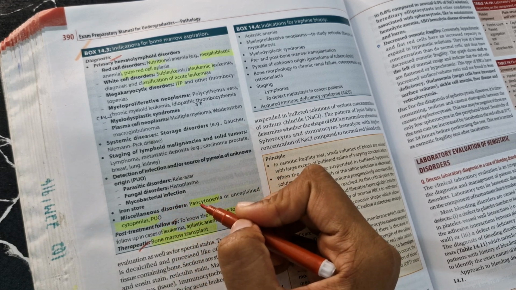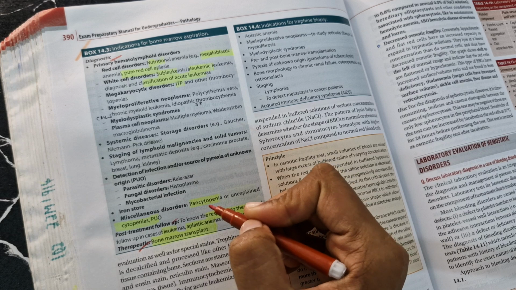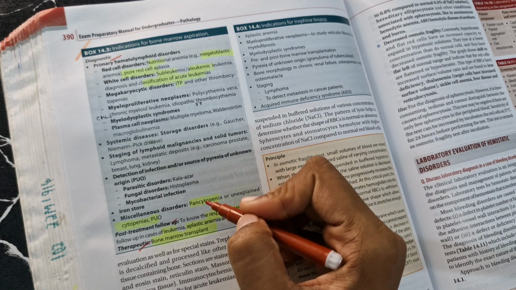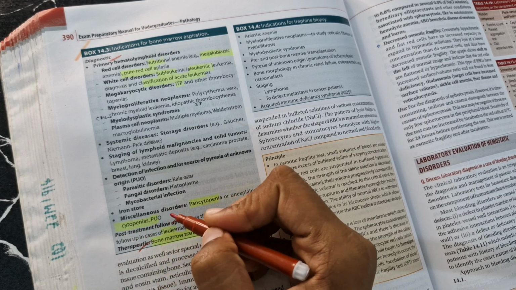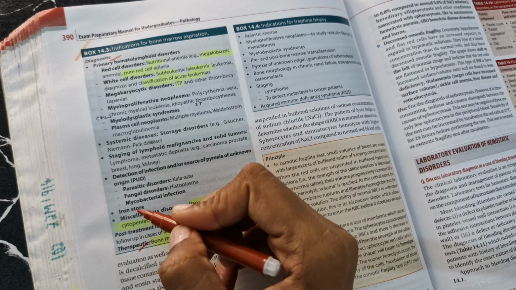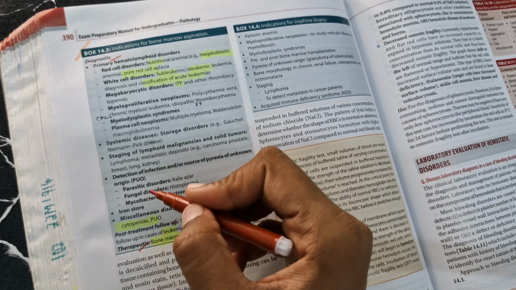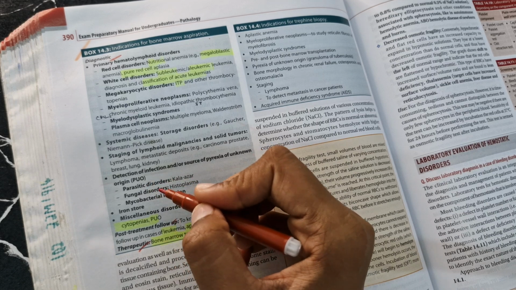And miscellaneous disorders, like pancytopenia, where all the cells are decreased: erythrocytes, WBCs, platelets, all cell lines. And unexplained cytopenia. You see these in the miscellaneous conditions, and where iron stores are decreased, there also you do bone marrow aspiration.